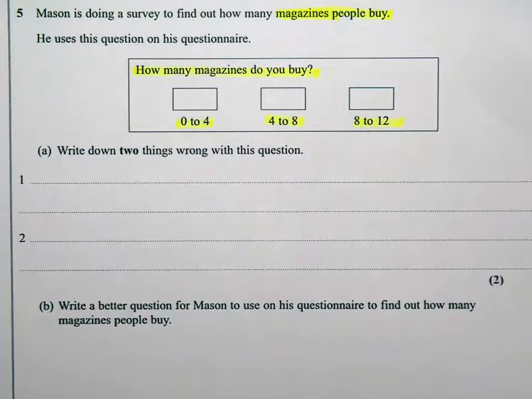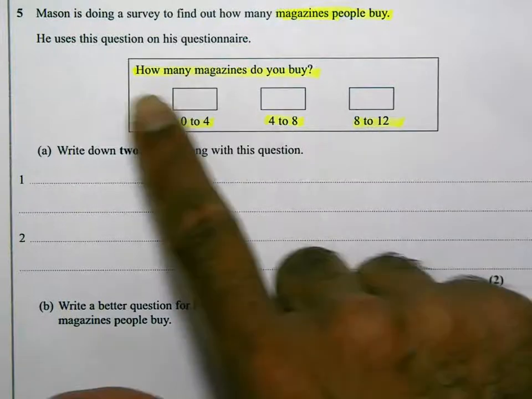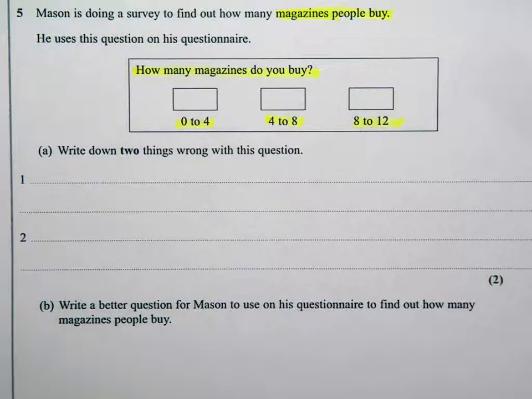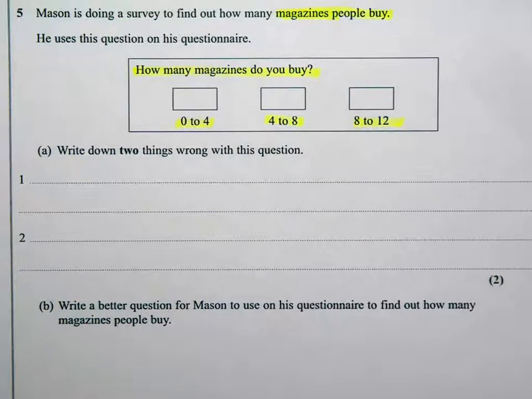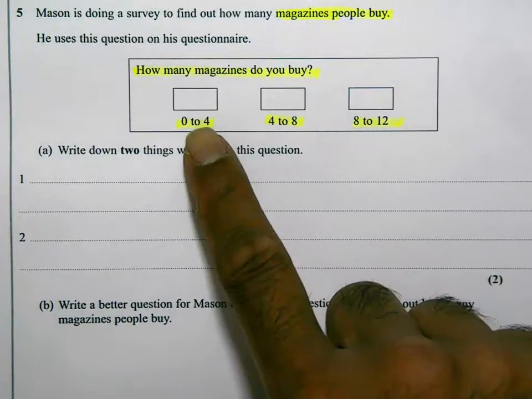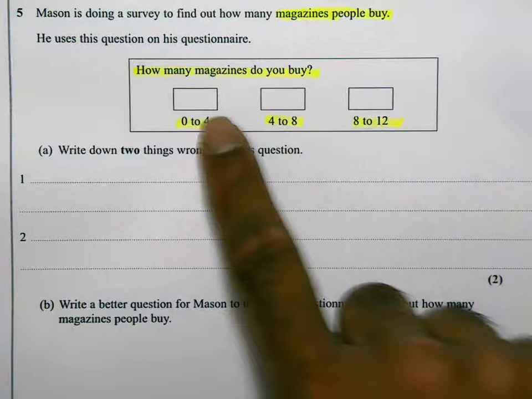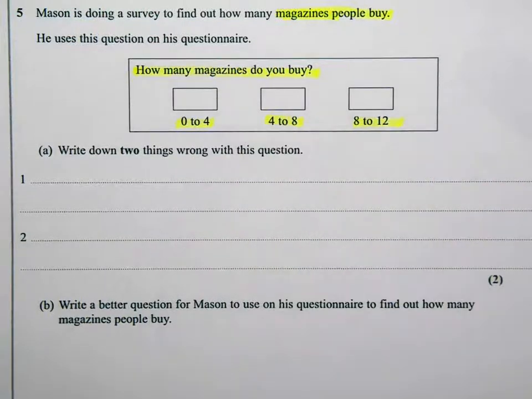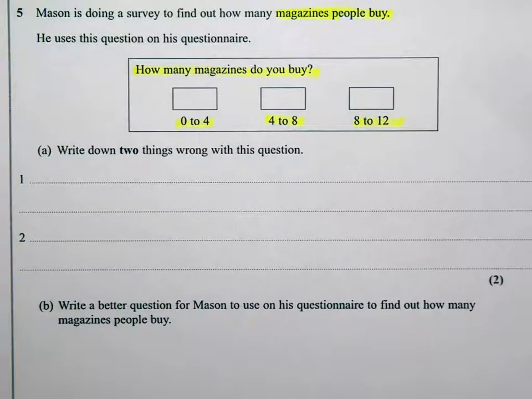First of all, there isn't a time frame in the question. The question doesn't say how many magazines do you buy in a week, month, year. It just says how many magazines you buy. Also, if you look at the option boxes, 4 and 4, 8 and 8, so they're overlapping options between the option boxes. And if somebody says they buy 20 magazines, there isn't anything for more than 12. So I'm going to pick just the first 2 of what I've said.